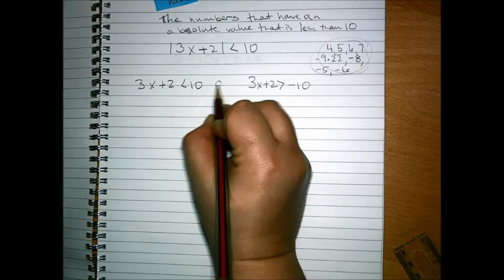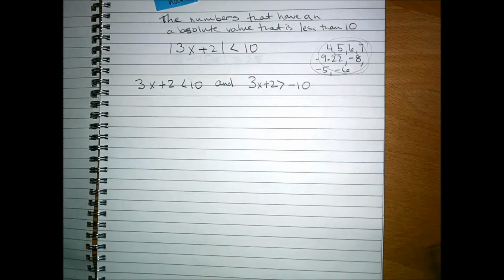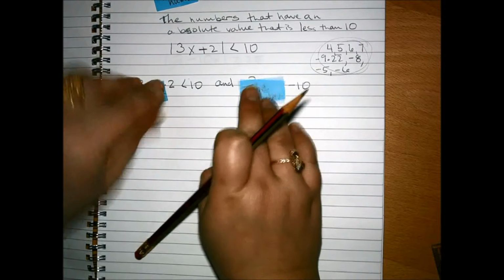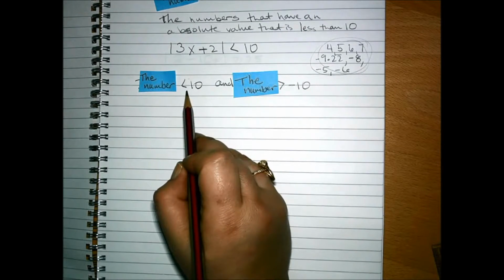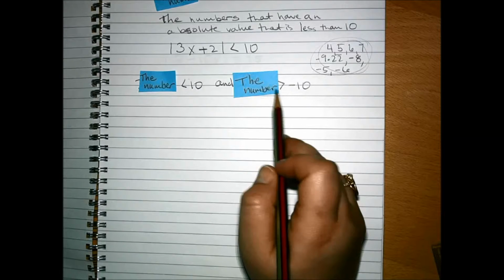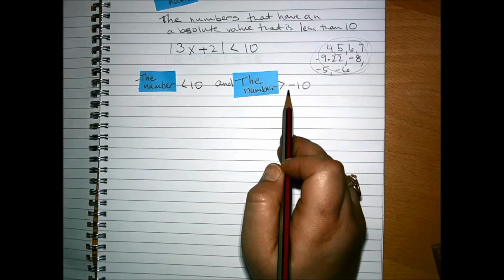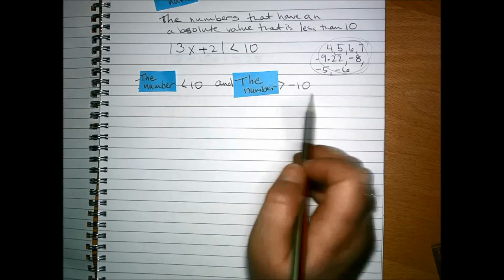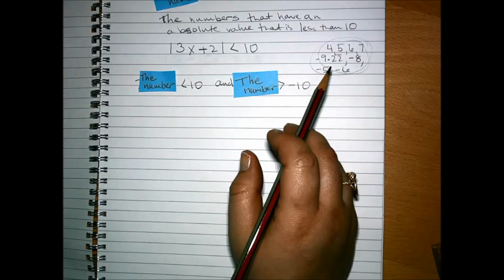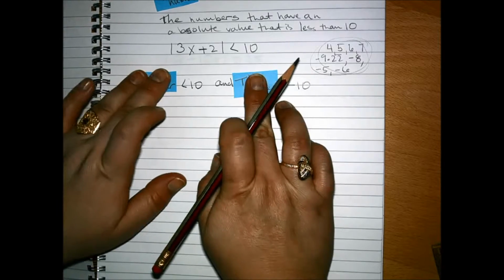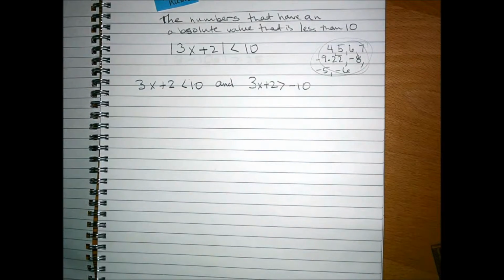Oh yes, I forgot. This is going to be the and. Let me just back up a little bit here. It's going to be and because all of the numbers that are less than 10 and all the numbers that are greater than negative 10 can satisfy both inequalities. We're going to talk about that at a different time, but just keep in mind why I know that it's and.